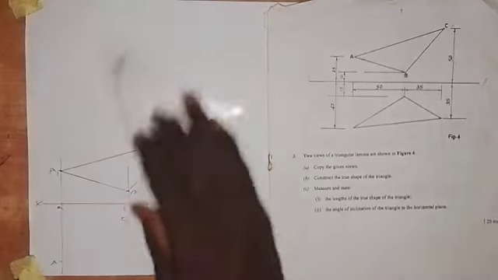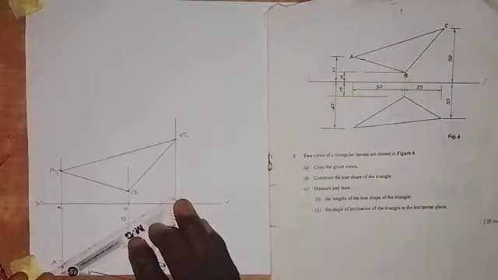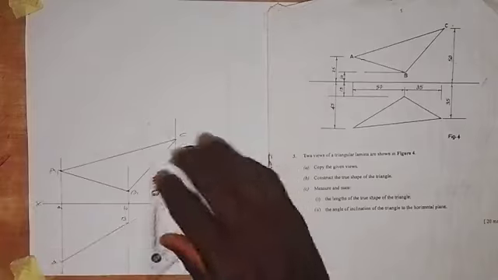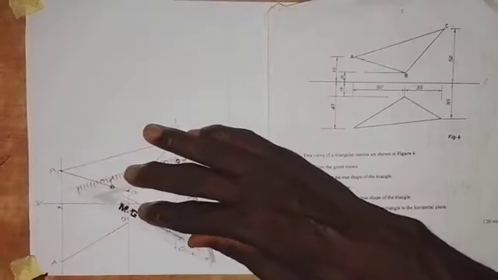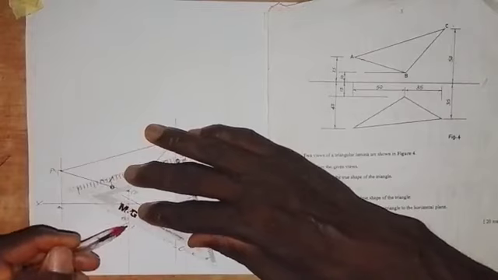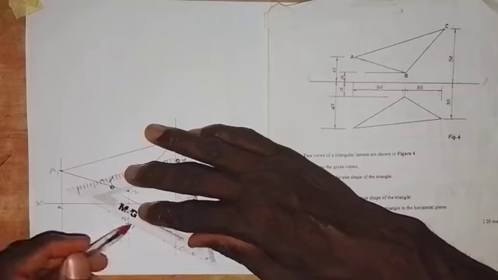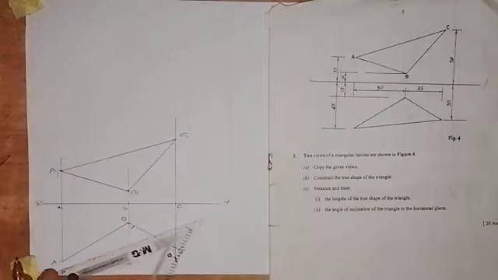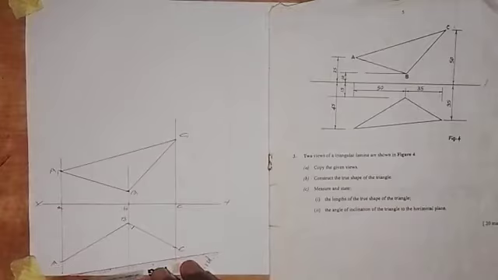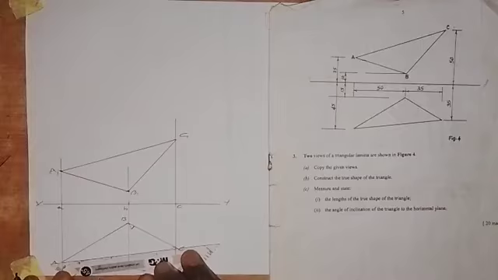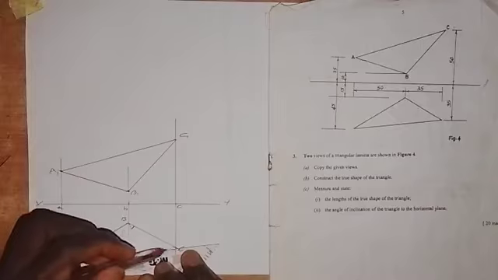So the next thing that we are going to do is to join them. Join AB together with a straight line, and then we also join BC together like this. Okay, so we have BC joined together. Then we now join AC together, so here is AC. We join AC together like this. So we have this line.